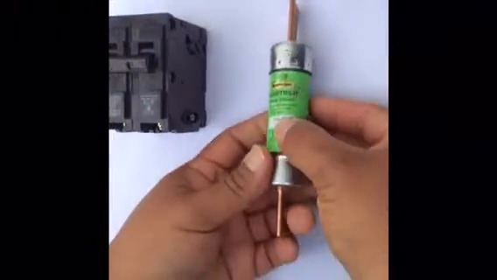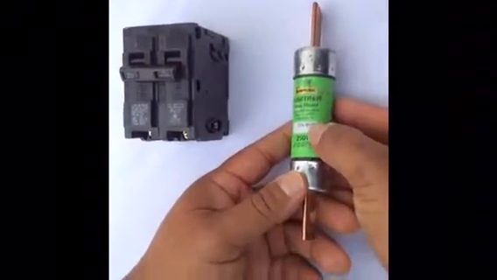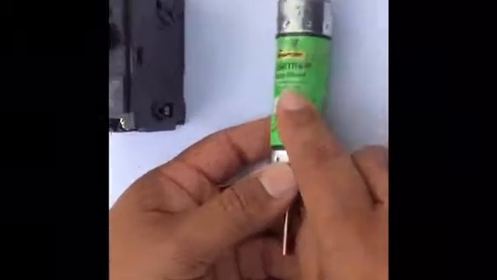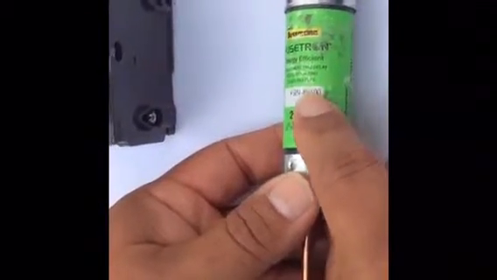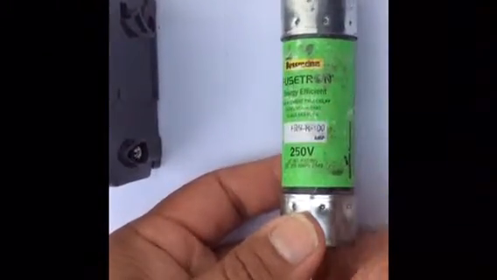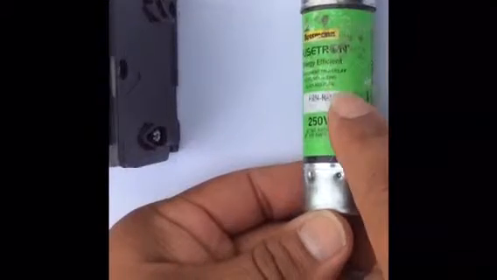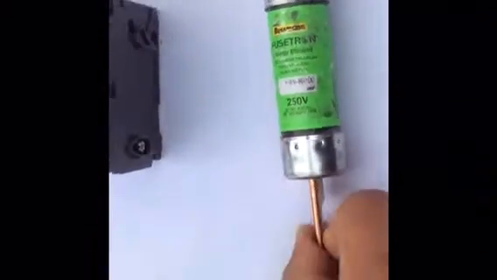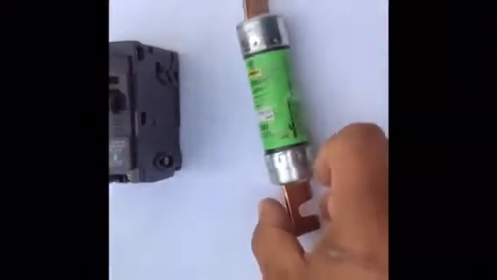This guy, as opposed to just a single time fuse, will take a beating. So these guys are tougher. This is mostly used on motors, things that pull a lot of amperage, and they will take a beating, and that is the difference between a single and a dual time delay fuse.